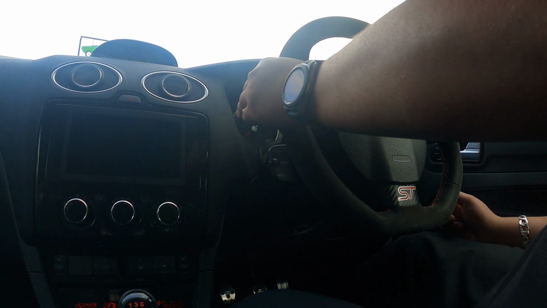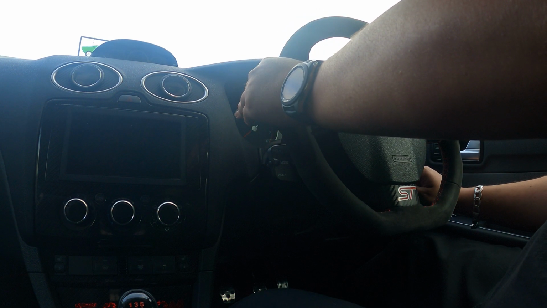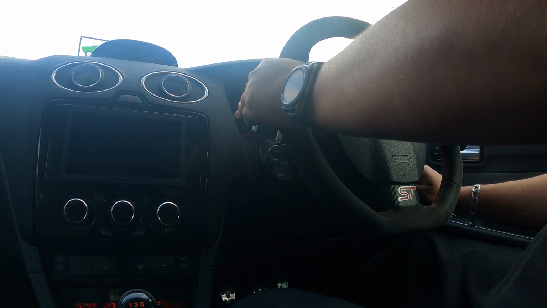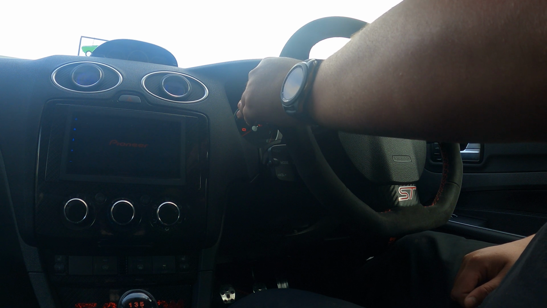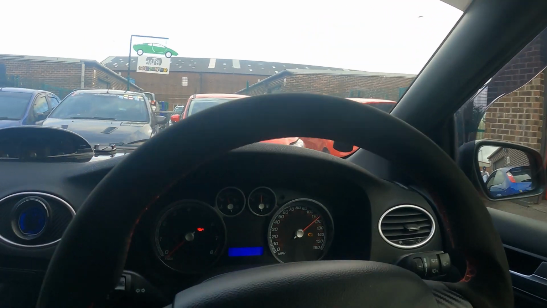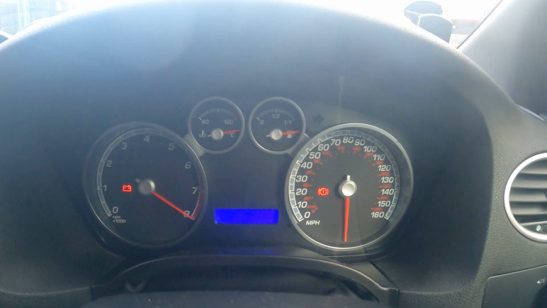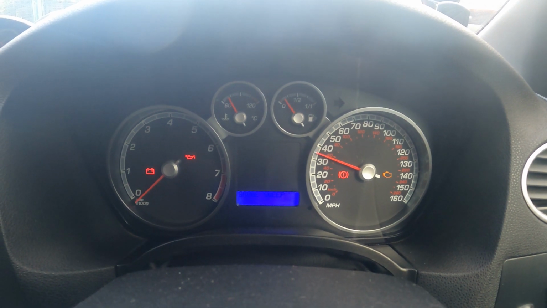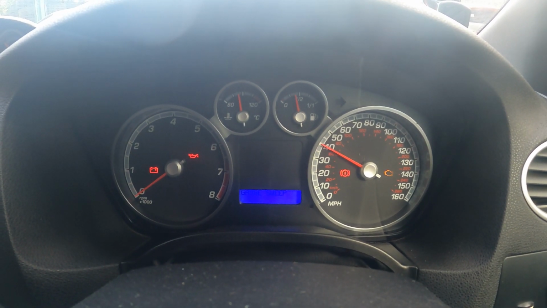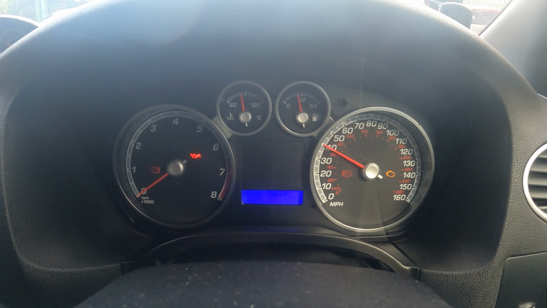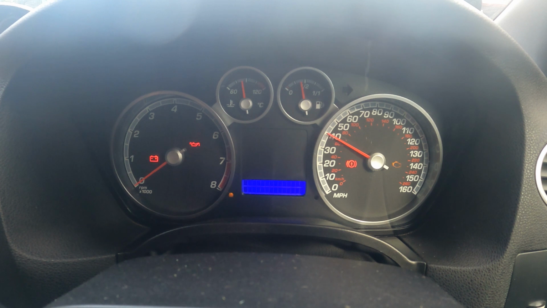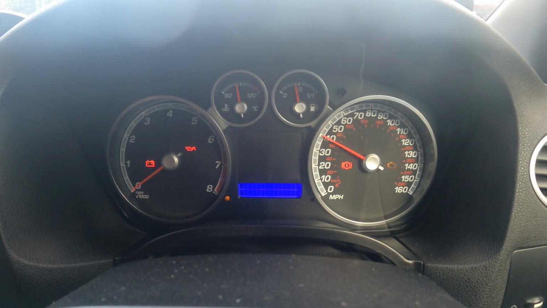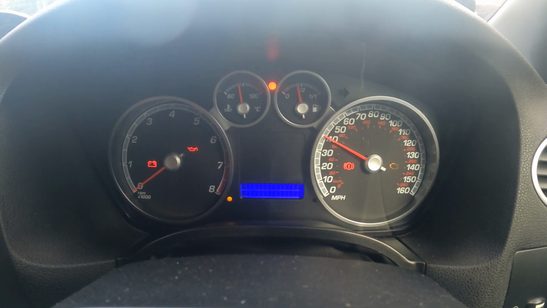Right, so we hold this button in, wait for the mileage to reset to 0, and then go to position 2 on the ignition, still holding the button in. And what happens now is it comes up with test on the dials, and it says gauge sweep. So what it's doing now is sweeping the gauges. If we enter into that, it should.